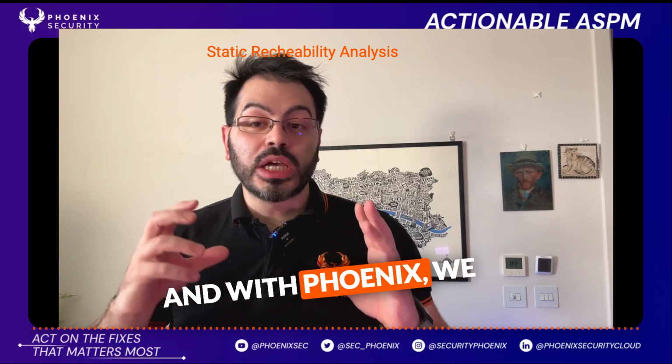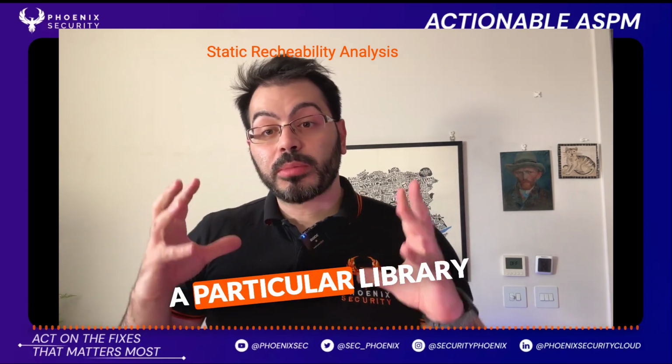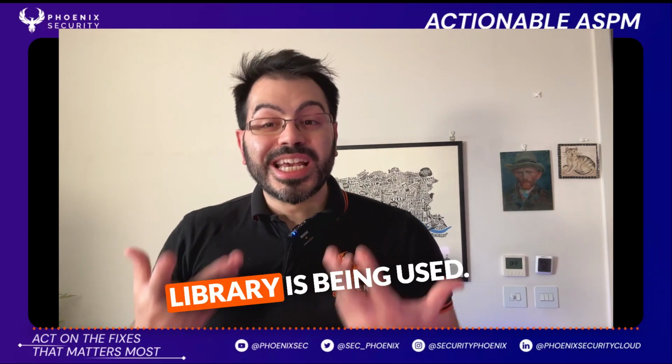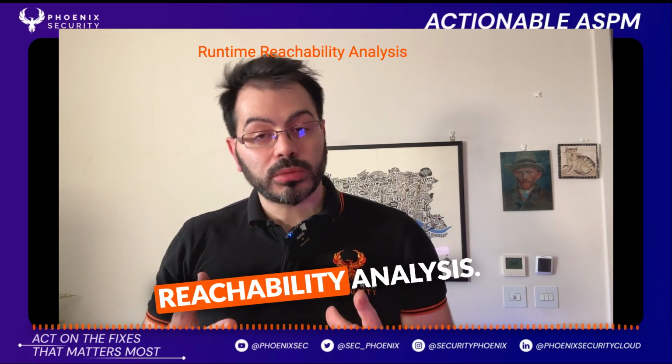And with Phoenix, we use the first one, where a particular library gets called, so we can detect if that particular library is being used. So that's local reachability analysis.